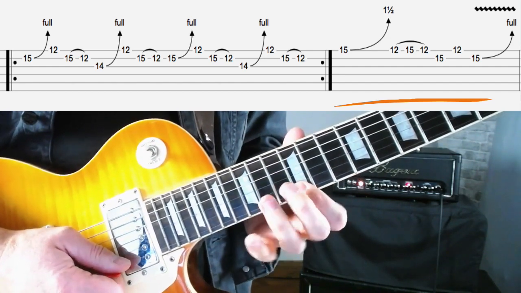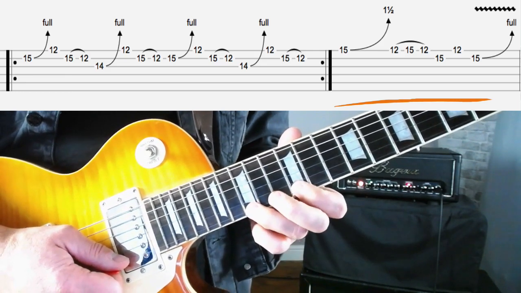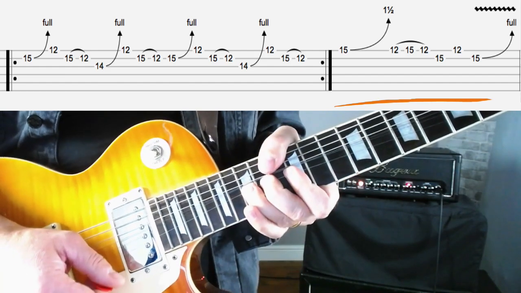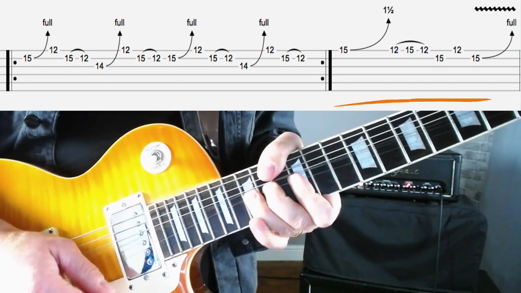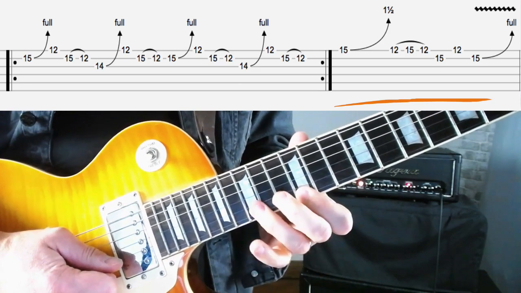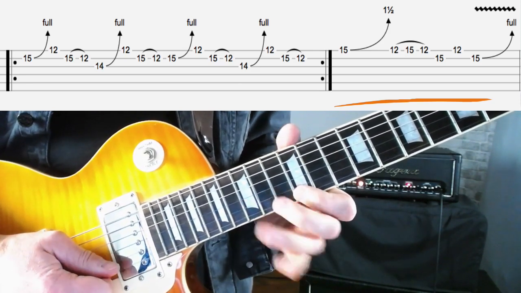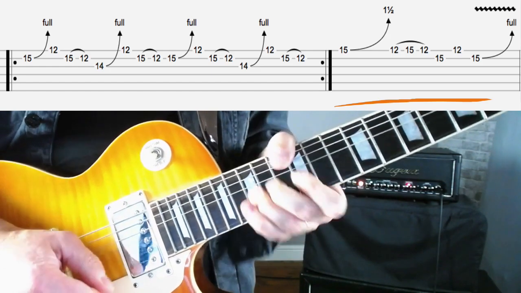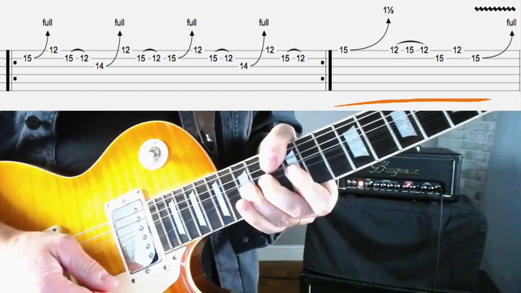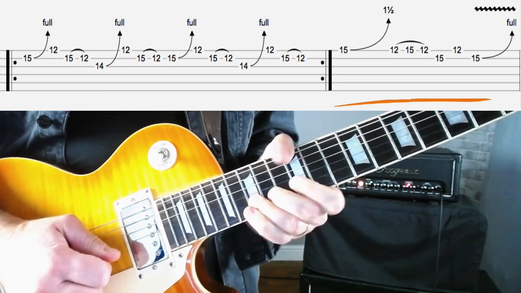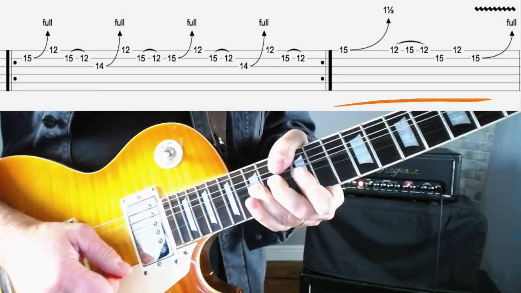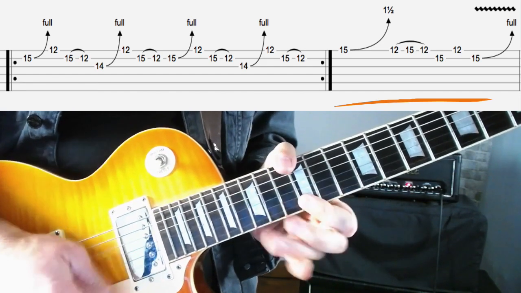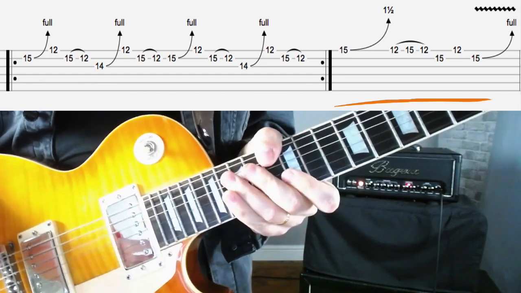We're going to pick the high E string at 12 and hammer onto 15 and pull off. Then play 15 on the B string, 12 on the high E string, and then finish with this 15th fret bend on the B string. So that's how we end the lick.